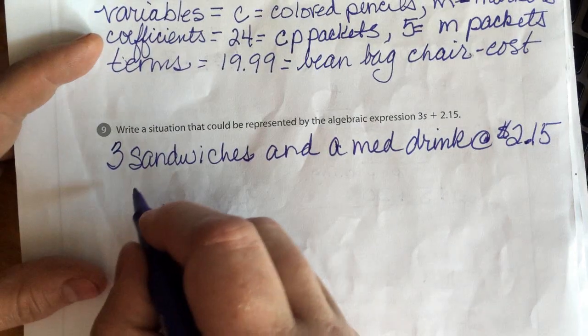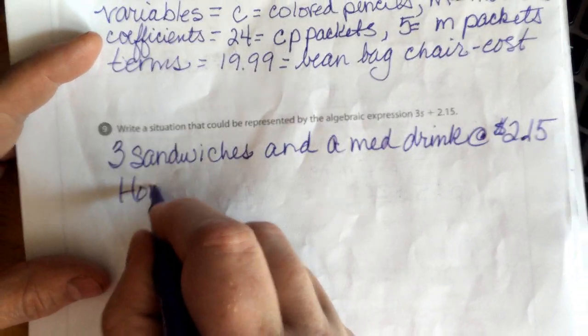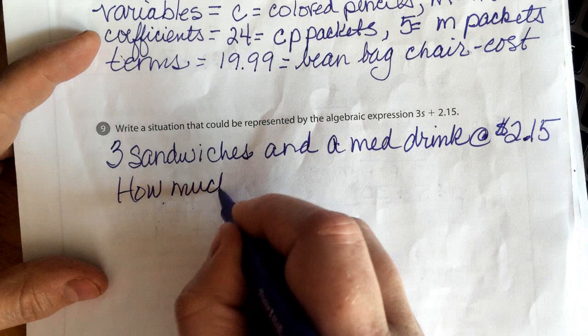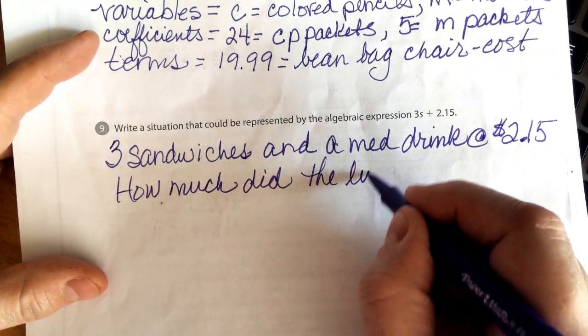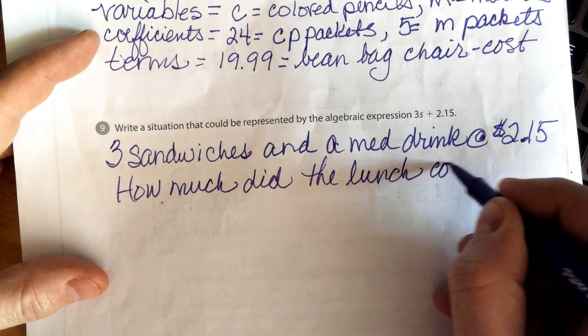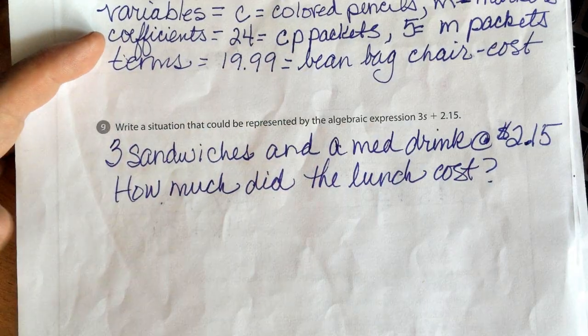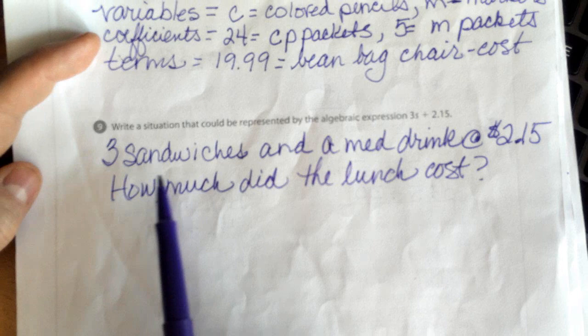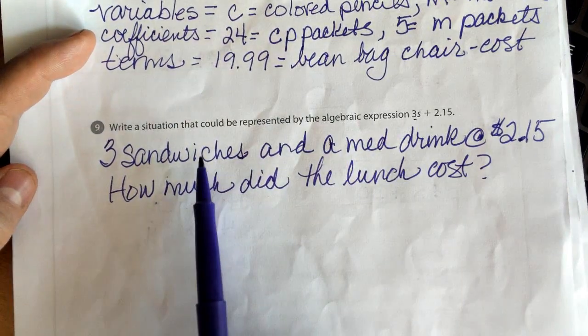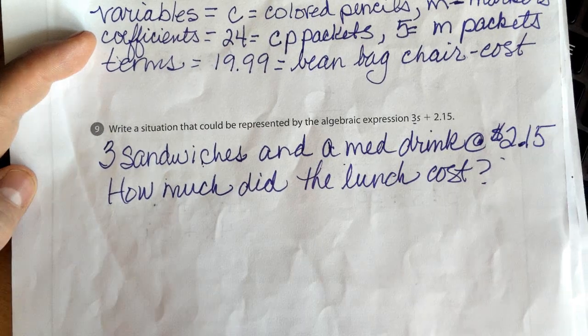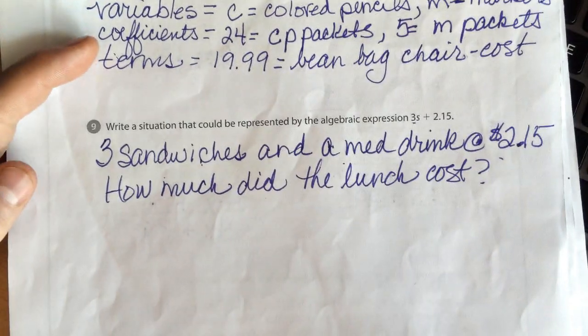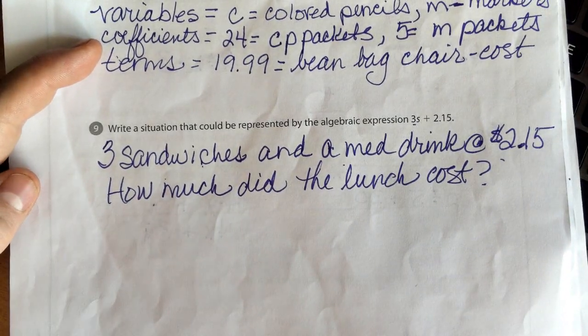You would have to say then how much did the lunch cost? That's what you're trying to find out. 3 sandwiches, you're taking 3 times the price of the sandwiches, and a medium drink at $2.15. You add those together and you would have the cost of the lunch if we knew how much sandwiches cost.